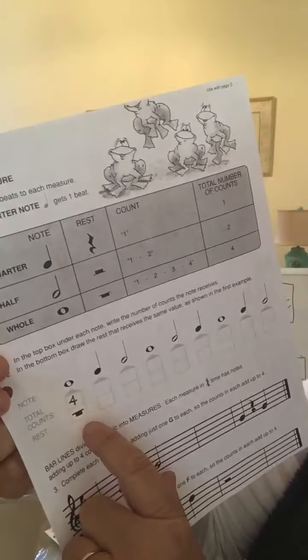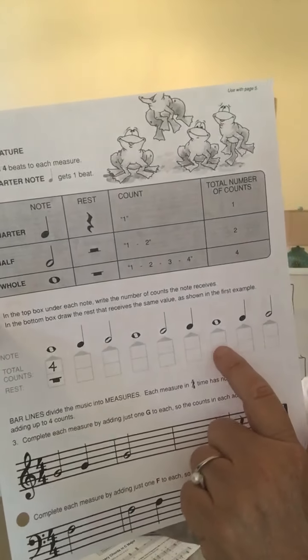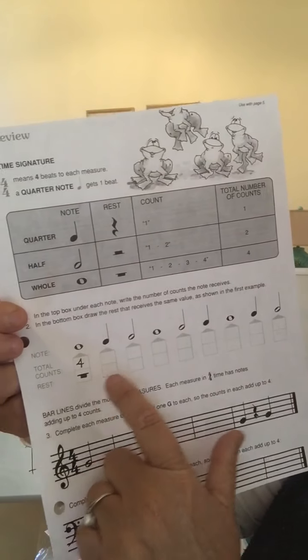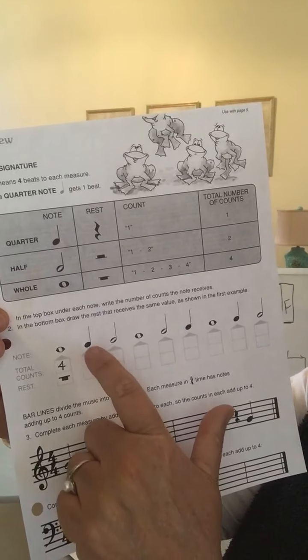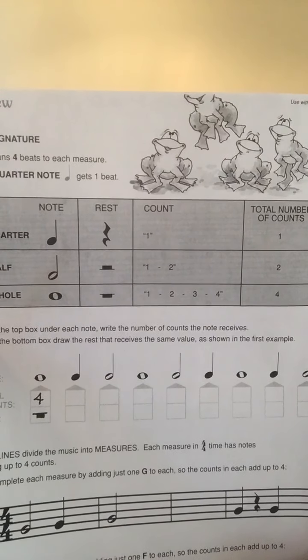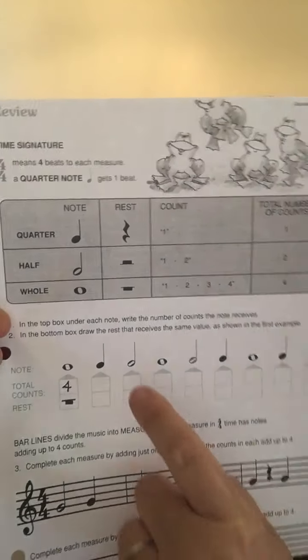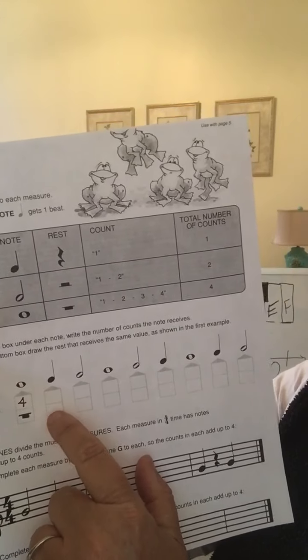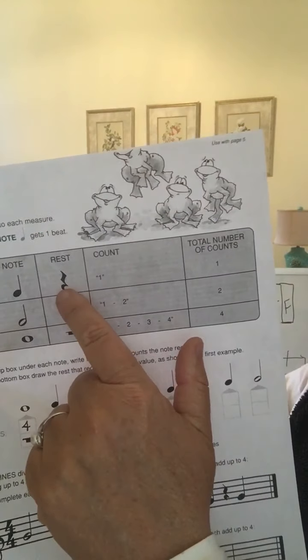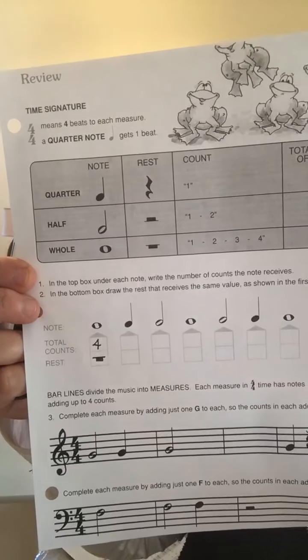Then you're going to, on this next section, tell the number of counts each of the notes get in the top box, and then you will write the rest that goes with that type of note. So if it's a quarter note and it gets 1 beat, you'll have to draw a quarter rest below it in the second box. So you can use this as your guide as you're learning the difference between them.